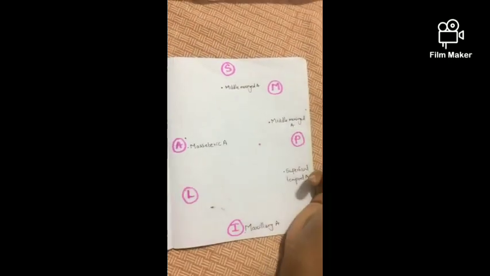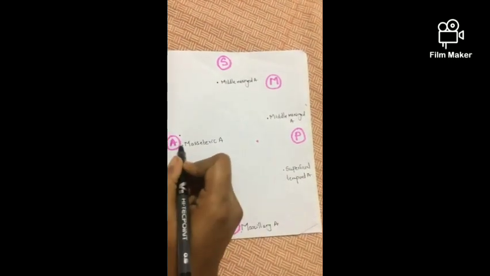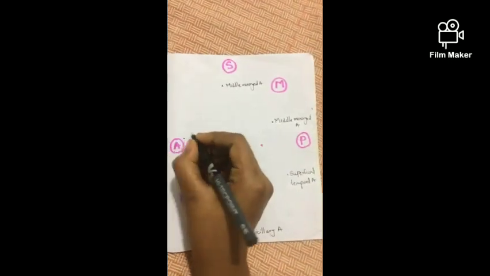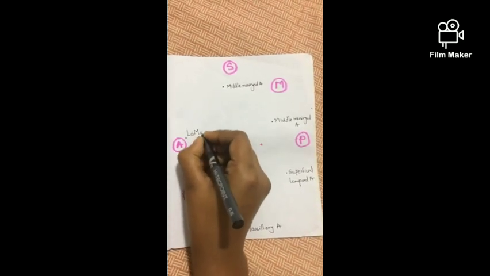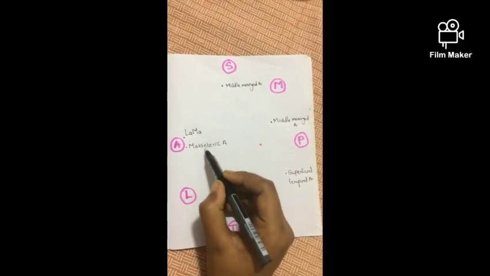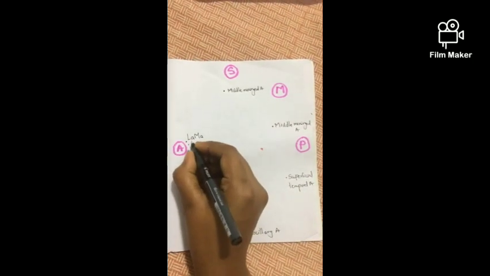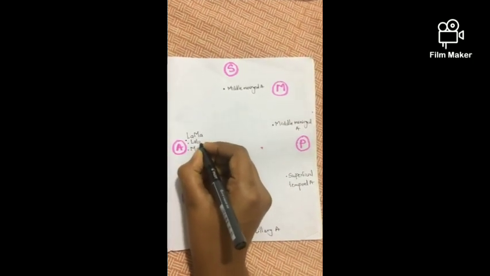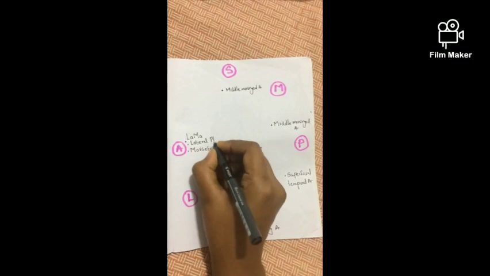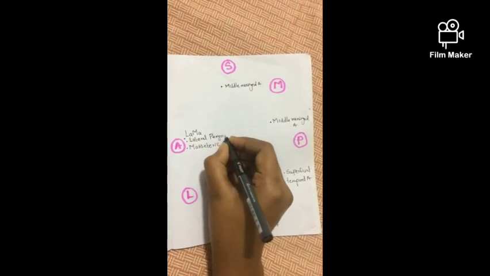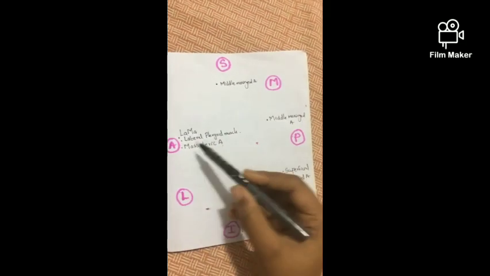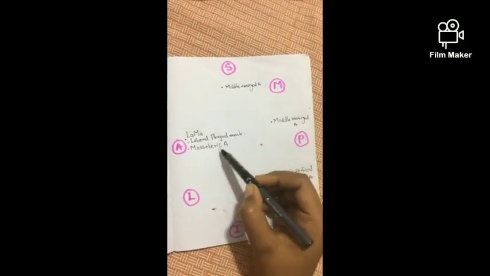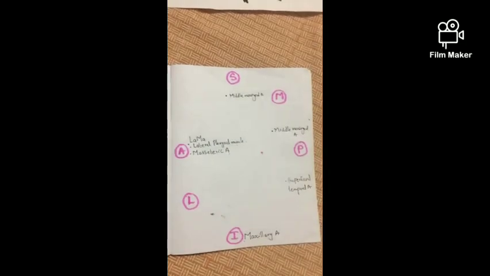Then the other relations. First we will discuss the anterior. For the anterior relation, the mnemonic is LAMA. MA is the masseteric artery, and LA is the lateral pterygoid muscle. So the anterior relations are the lateral pterygoid muscle and the masseteric artery.